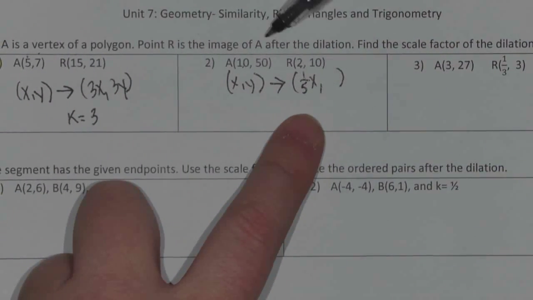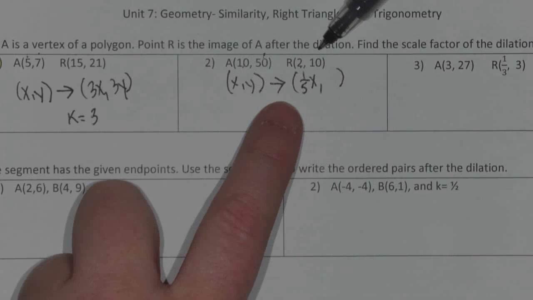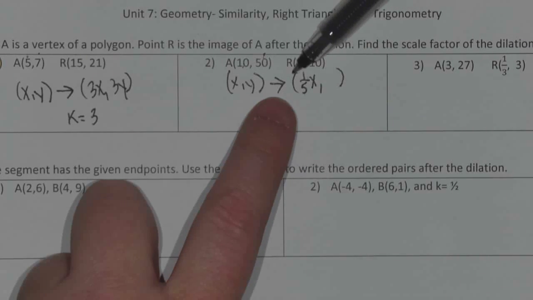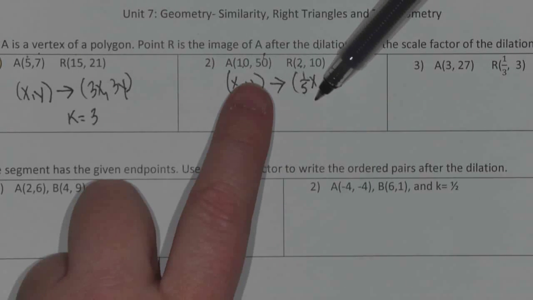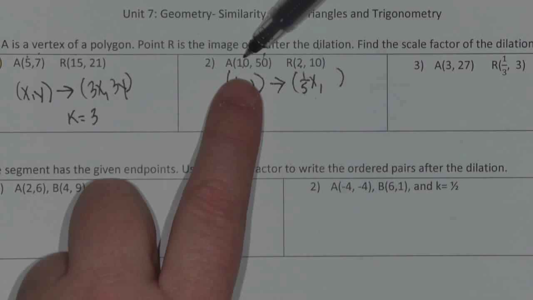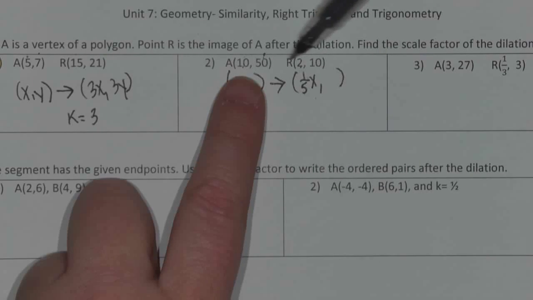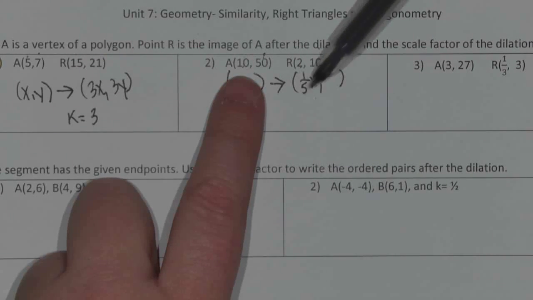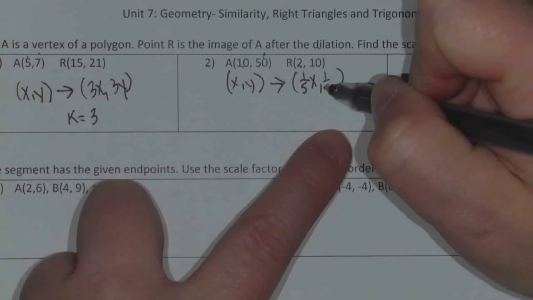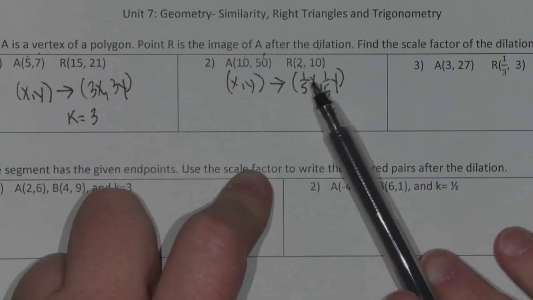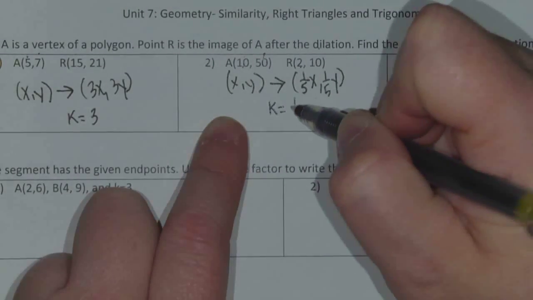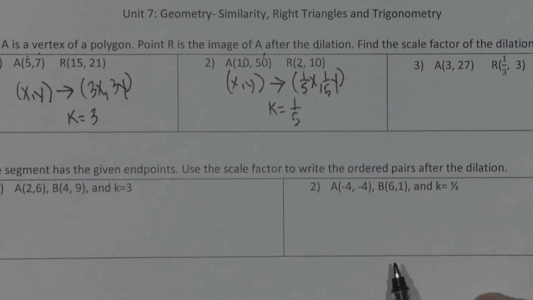Okay. Did we do the same scale factor to get from 50 to 10? Yeah. So if you can't figure out how to figure out the 1/5, does anybody know how you can do it? Take the new number and divide it by the original number. So on your calculator, you could do 2 divided by 10 and it will give you 1/5, or 10 divided by 50 and it will also give you 1/5. So again, my scale factor on my x's and my y's are the same number, so I could write it as my scale factor is 1/5.